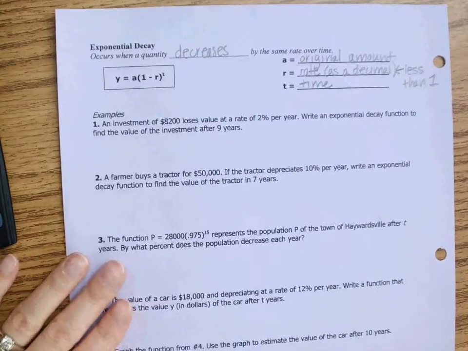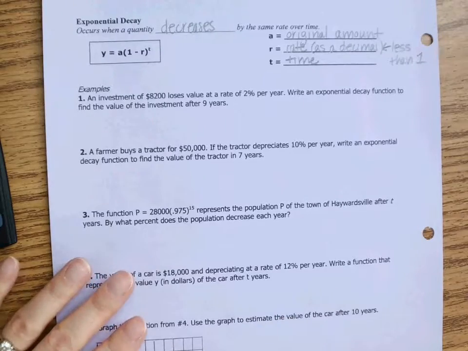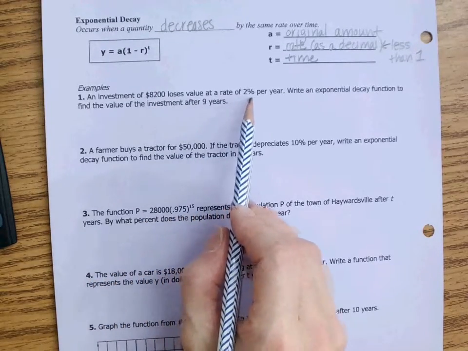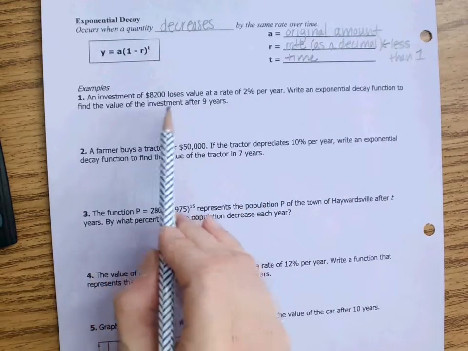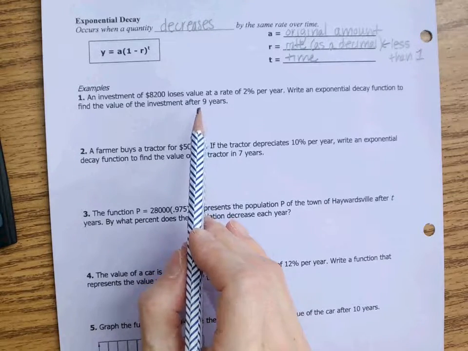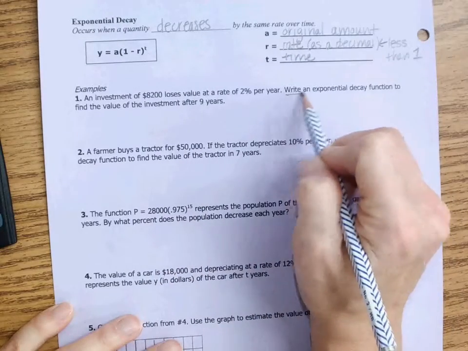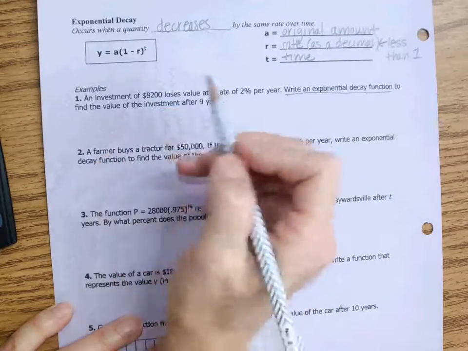Okay, so let's go ahead and try this and see what these problems are like. For problem number 1, an investment of $8,200 loses value at a rate of 2% per year. Write an exponential decay function to find the value of the investment after 9 years. So our first step is to write that decay function. I'm going to use this formula right up top.